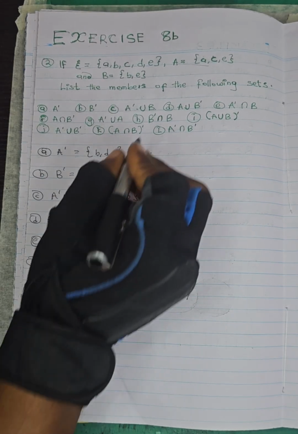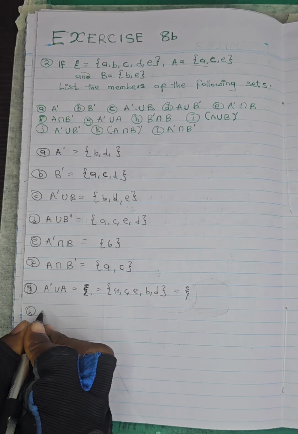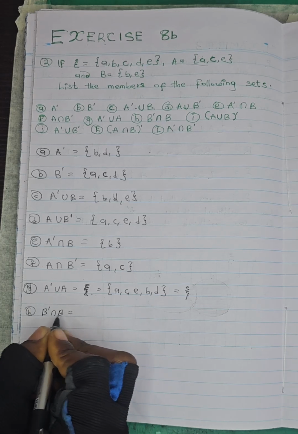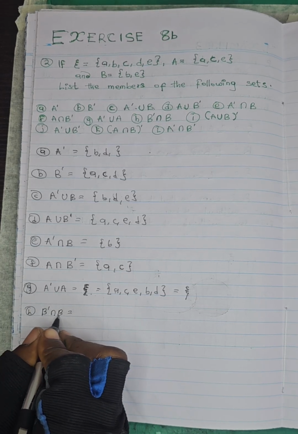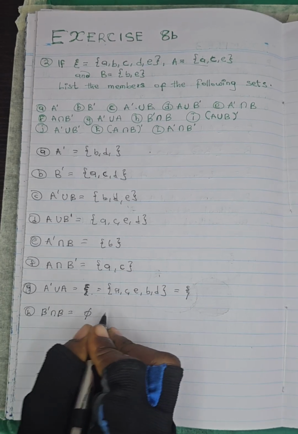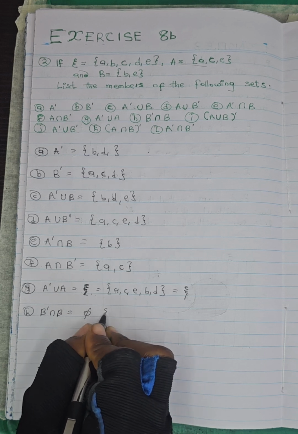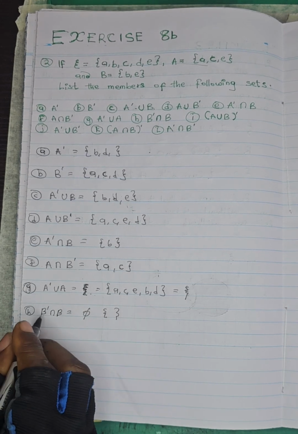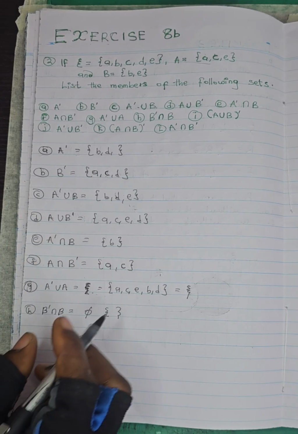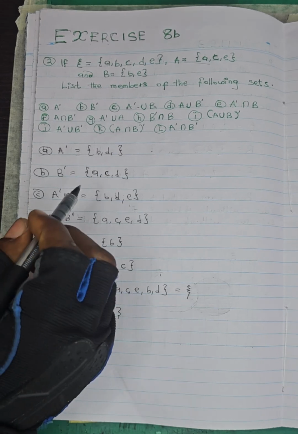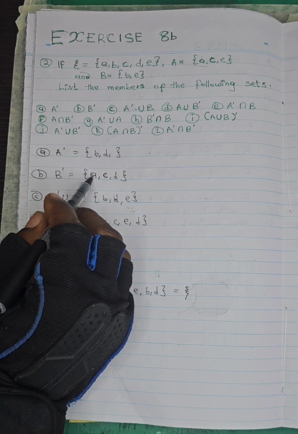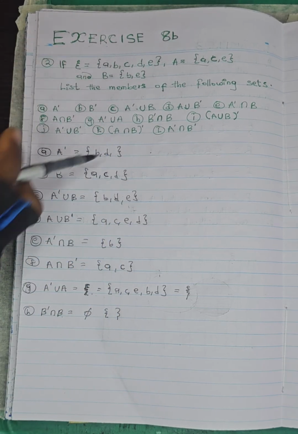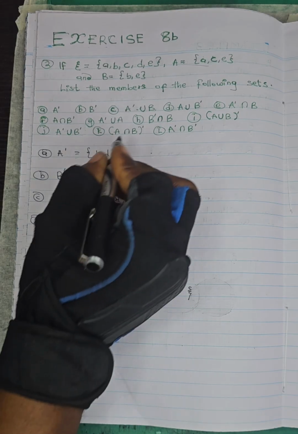H. B intersection B complement. Mind you, any complement of a number intersection that number will give you an empty set. Phi is the symbol of an empty set, or you use this symbol without putting anything inside. Because the complement is simply what the other one is lacking, there is not going to be anything in common. So let's solve it. This is B complement, and this is B. You can see B, E, A, C, E, they don't have anything in common, so it's an empty set. Let's go to the next question.